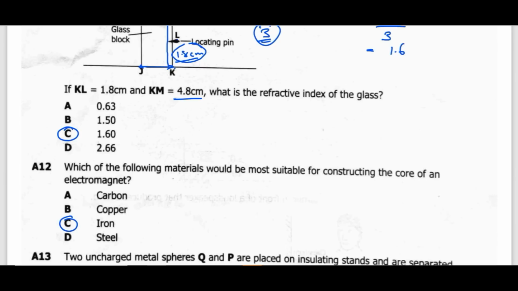Now why do we find C to be the answer? Iron is a soft metal, so it is easy to magnetize, and it is easy to demagnetize. So the answer here is iron, which is C.